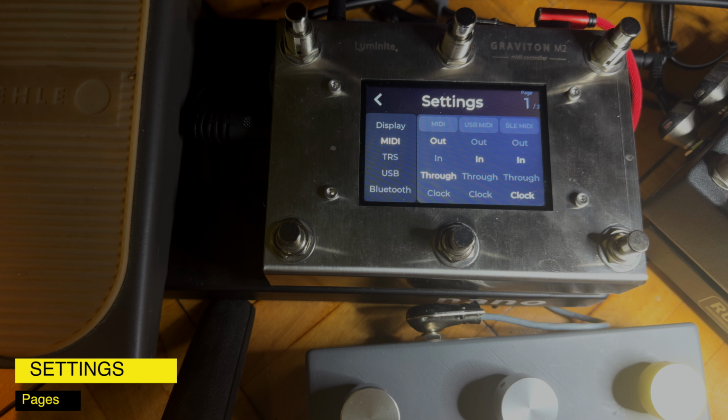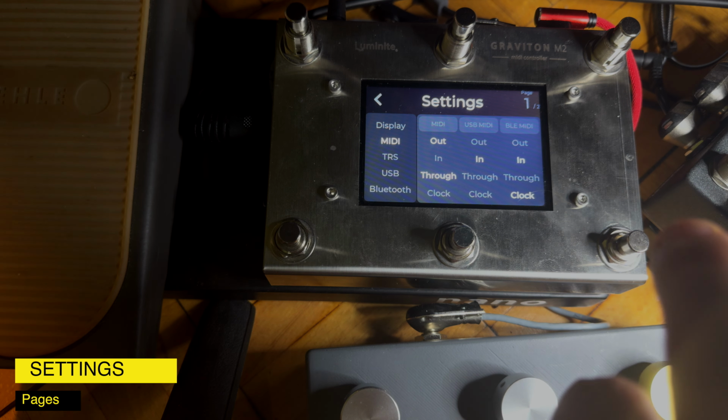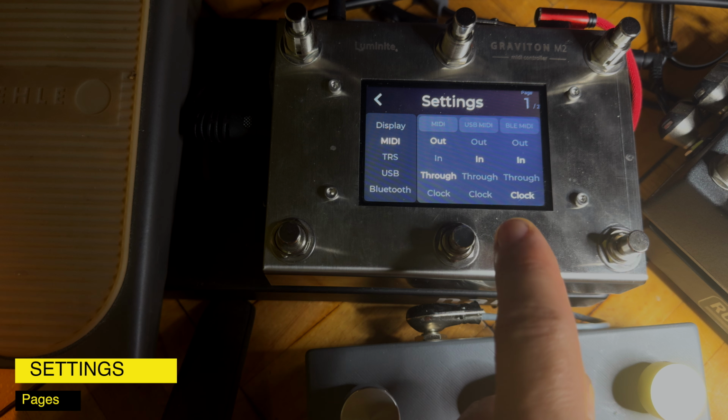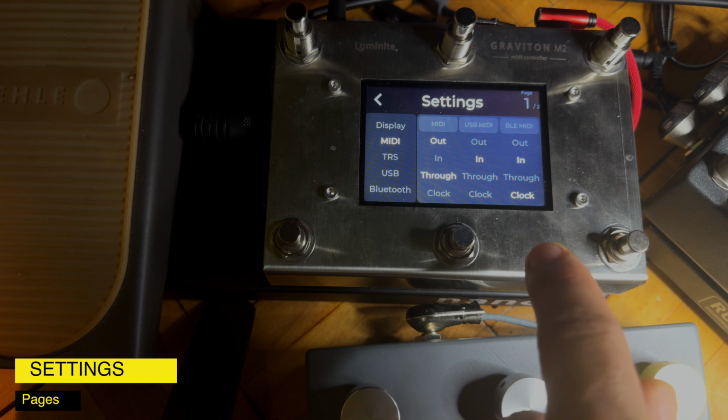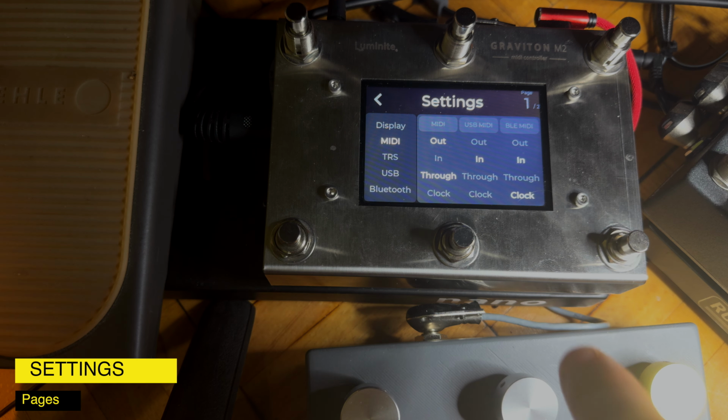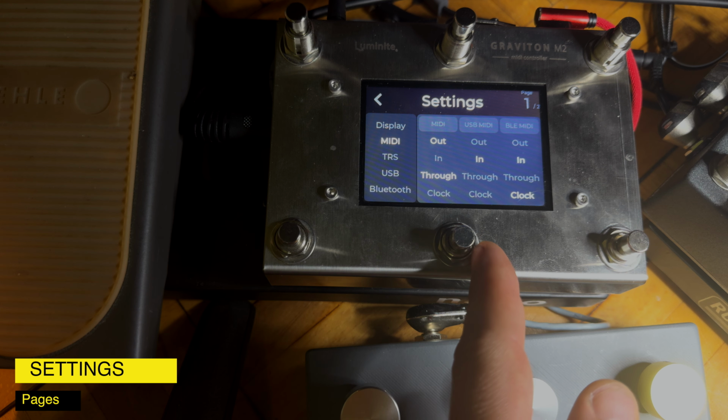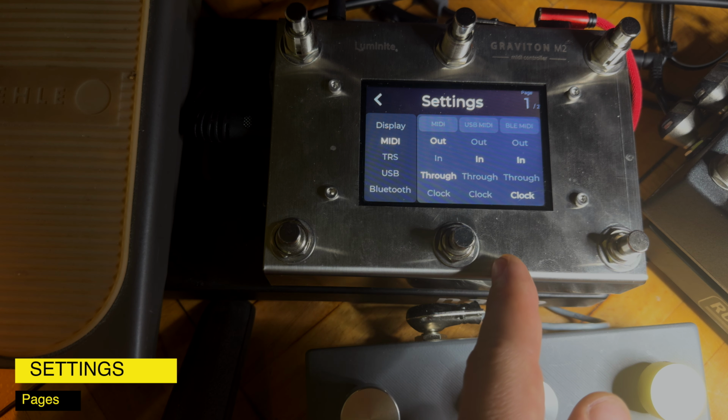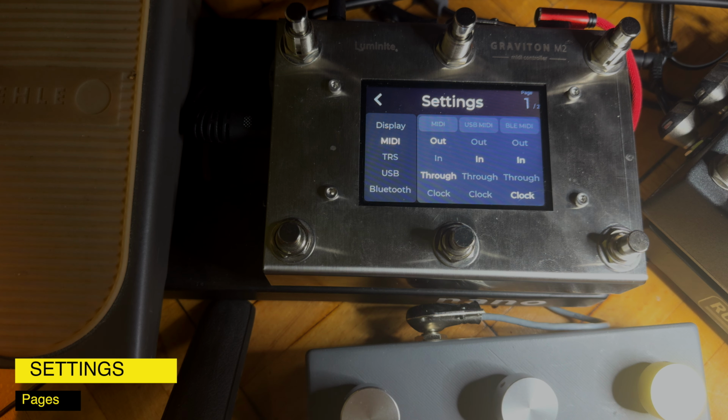So be aware that this can create MIDI loops. A MIDI loop happens when the signal sent from Graviton re-enters it, causing signal duplication. If that happens, the Graviton or connected device may crash or freeze. So you must plan your setup carefully to avoid MIDI loops, otherwise you might run into serious problems.